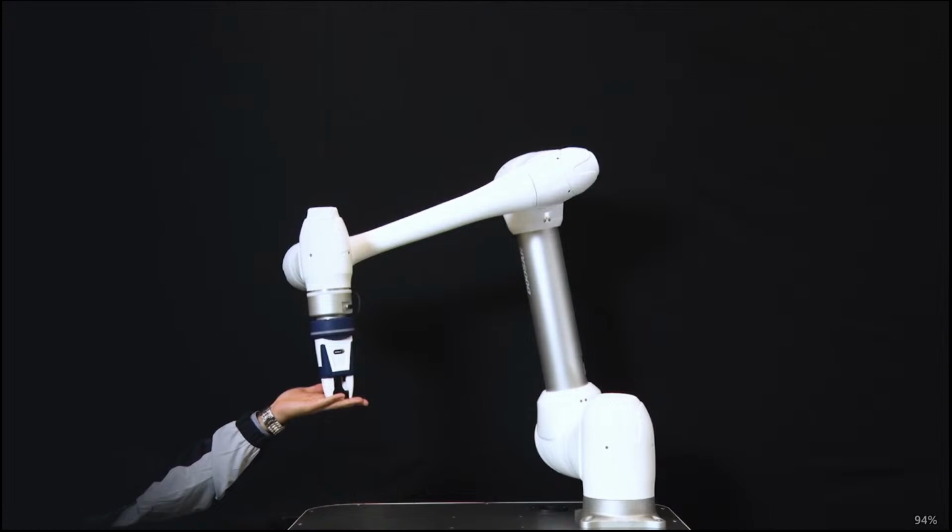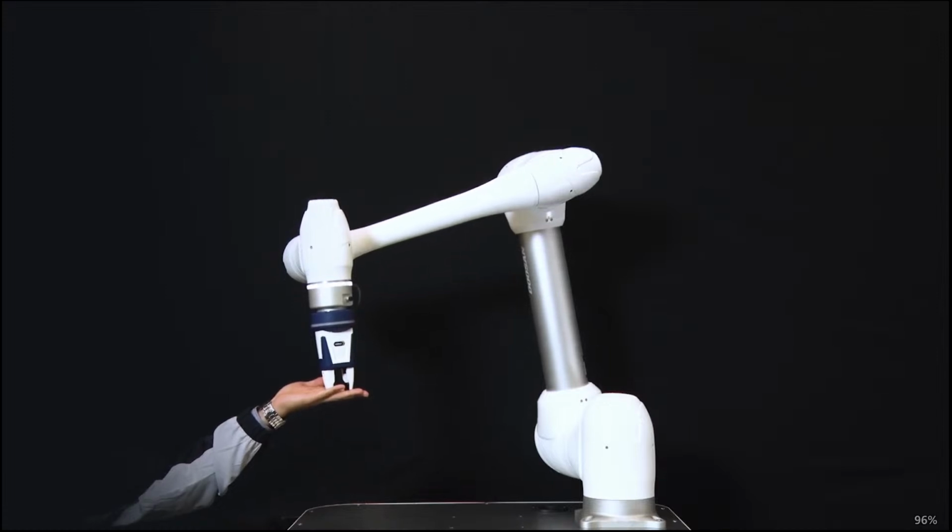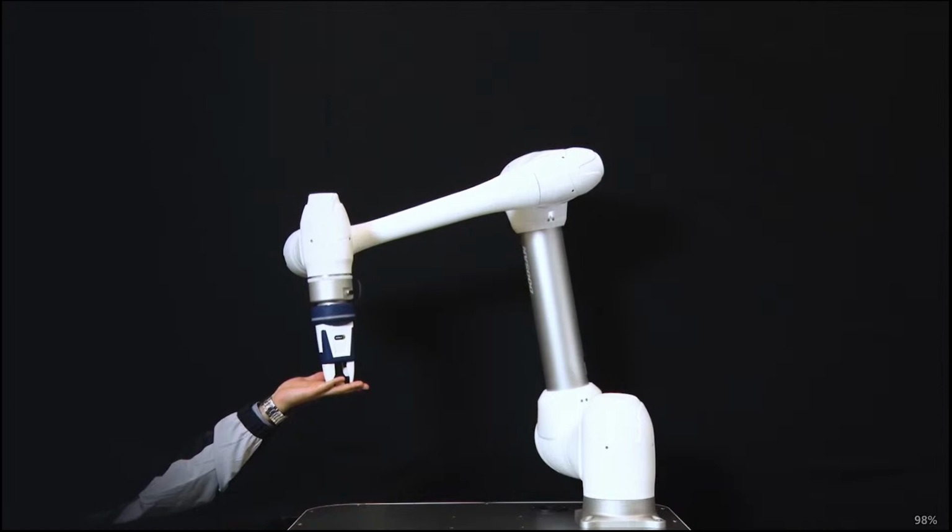So no force is detected. As you can see, the robot continues to go down. And by hand, when 10 Newton, about 1 kilo, is detected, the robot stops. And as you can see, when a larger force is detected, the robot goes up and complies, maintaining the 10 Newton equilibrium.